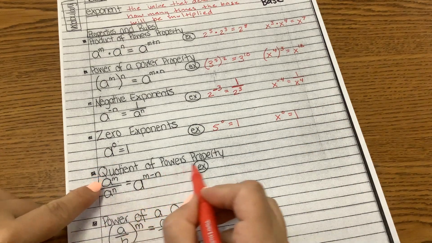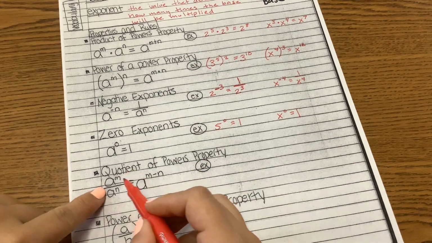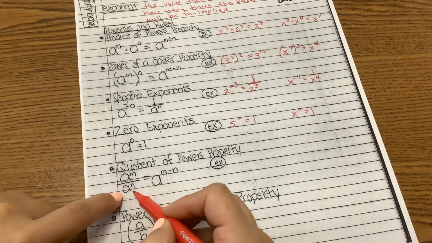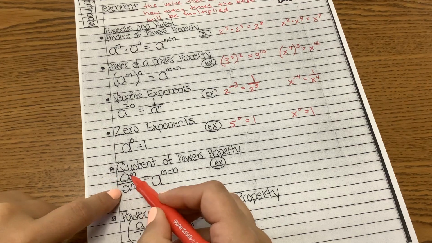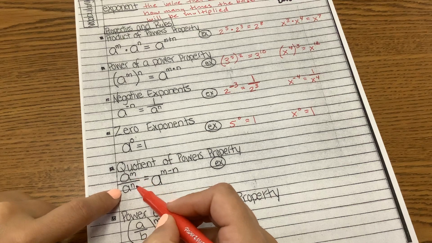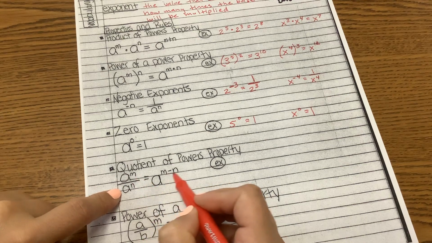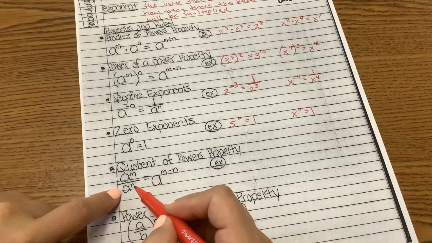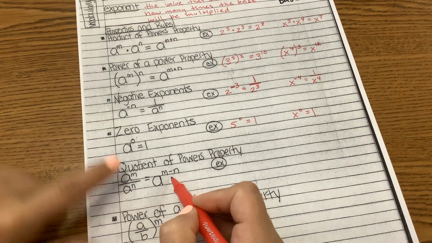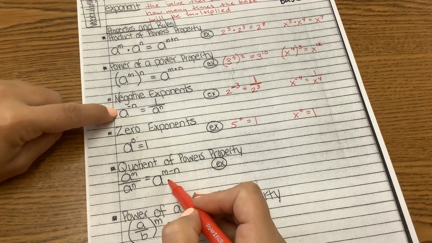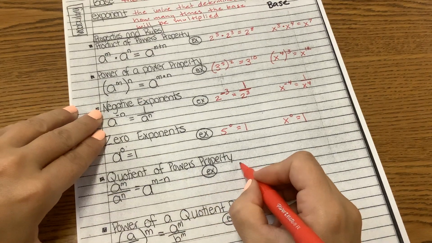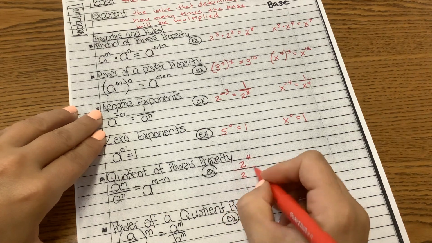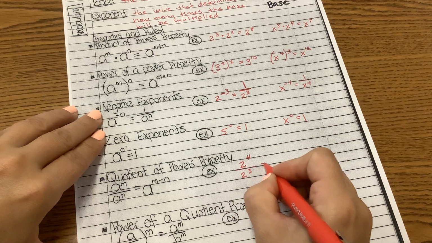For the quotient of powers property, that means that you have a base with an exponent in the top and the bottom. The bases are the same. When you are dividing those, you actually end up subtracting those exponents. So that's what this illustrates here. And you always go in order top to bottom, so top minus bottom. And if you end up with a negative exponent, you're going to end up using this negative exponent property up here. So let's look at 2 to the 4th over 2 to the 3rd.